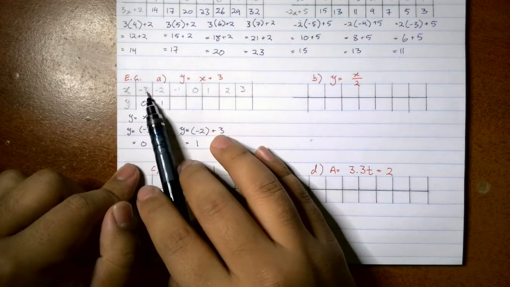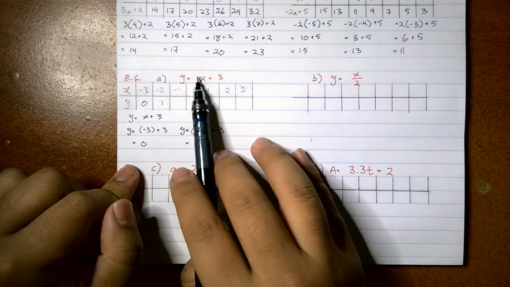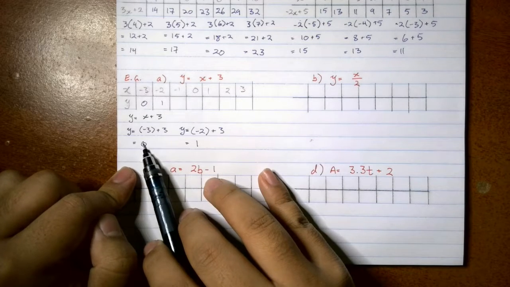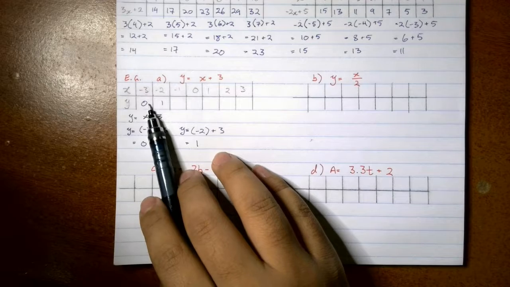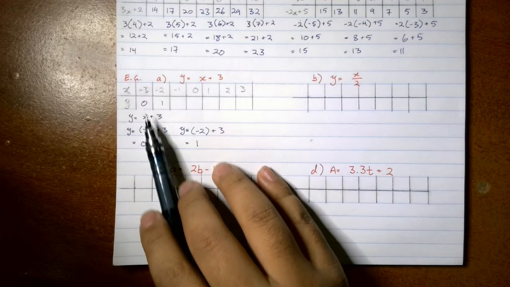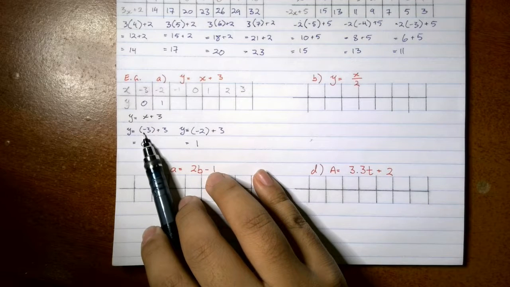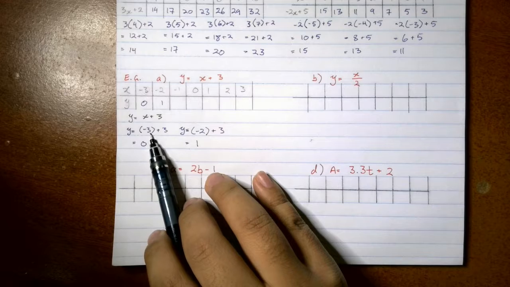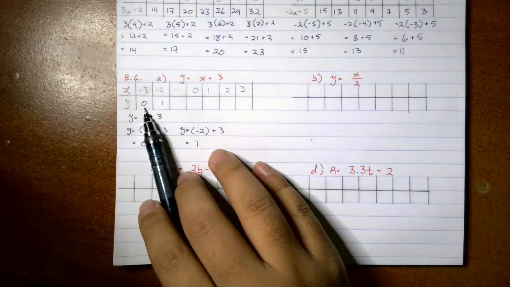We substitute values from this column into the letter that it represents, and we get a result for the subject. So in this first column, all I did was I substituted -3. So y equals -3 plus 3, where the -3 is supposed to be x but is now -3 because we substituted. -3 plus 3 gives us 0.